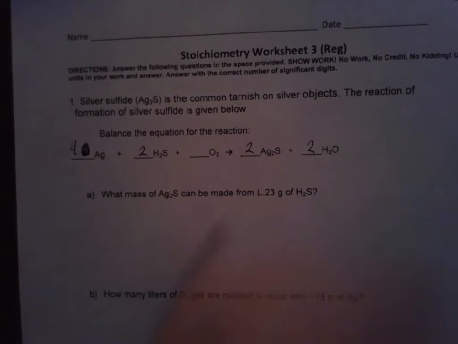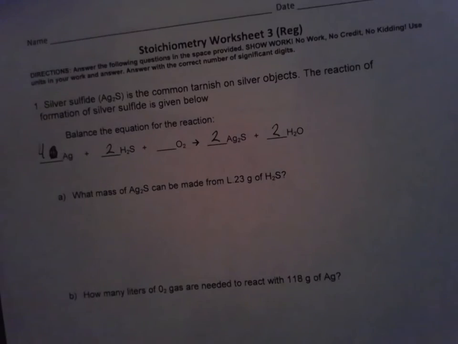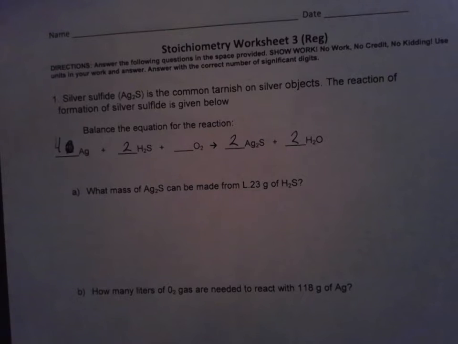Very good. Alright, so this is our ratio. So we have 4 Ag, 2 H2S, 1 O2, 2 Ag2S, and 2 H2O. So when we go into our mole map, we are going to have to figure out the ratio in order to get from one thing to the next.